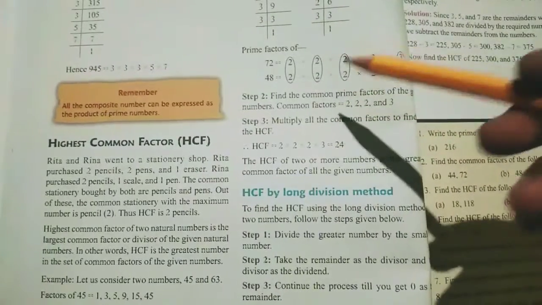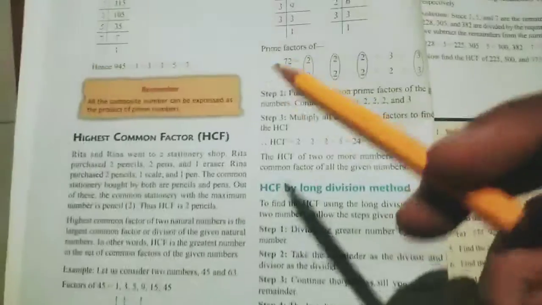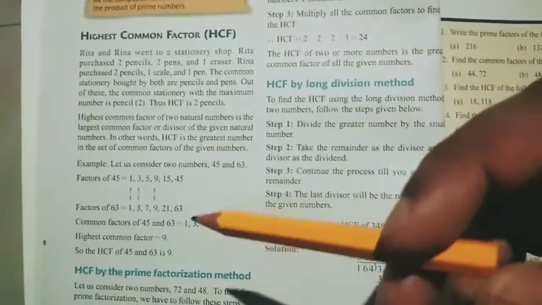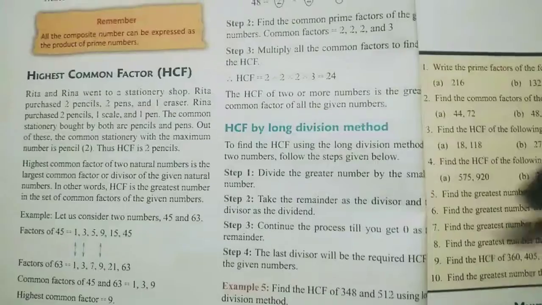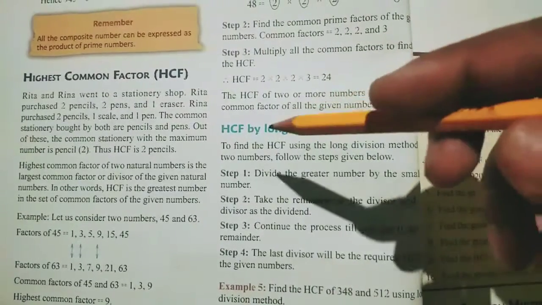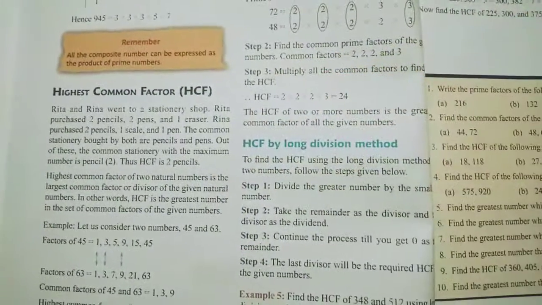So for today you have to learn all these things. We have seen the prime factorization method and the common factor method to find the HCF. In the next video I will show you another method of finding the HCF, that is the long division method. Till then, study all these things. Okay, thank you.